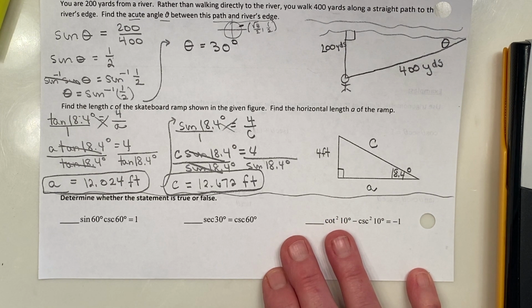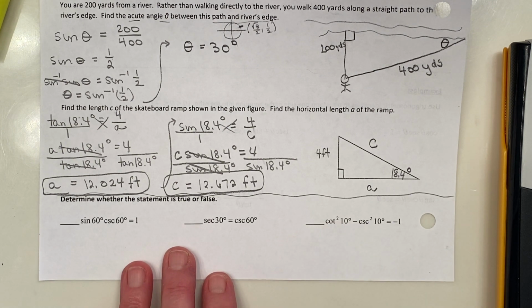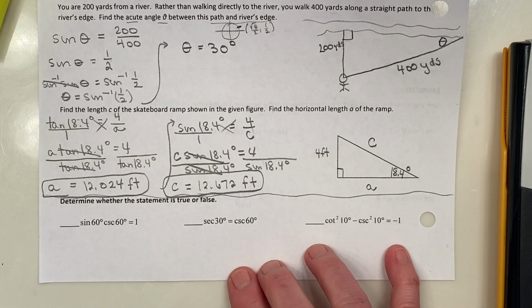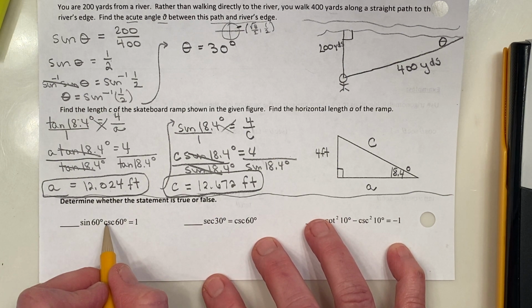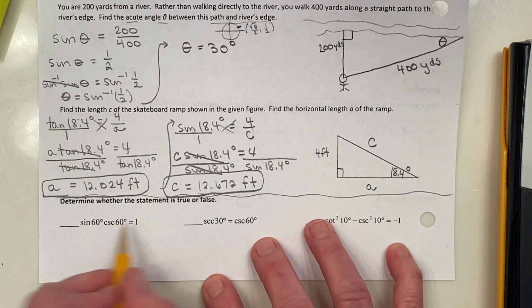All right, determine whether the statement is true or false. Well, you can certainly use your calculator to assist you in this, but we'll use our calculator to verify what we get solving these without one. It says determine whether the statement is true or false. Is the sine of 60 degrees times the cosecant of that same 60 degrees equal to 1?